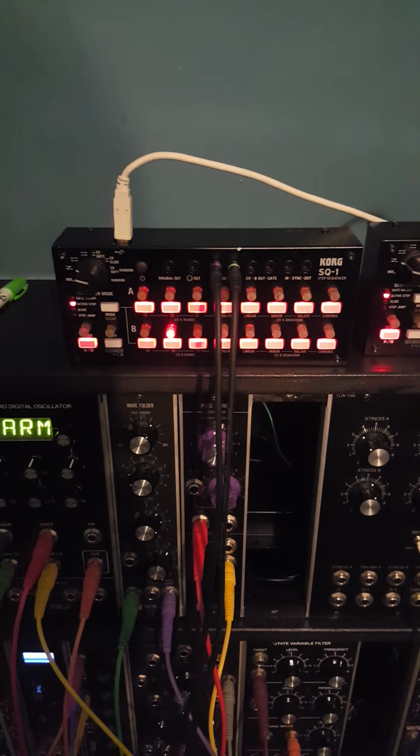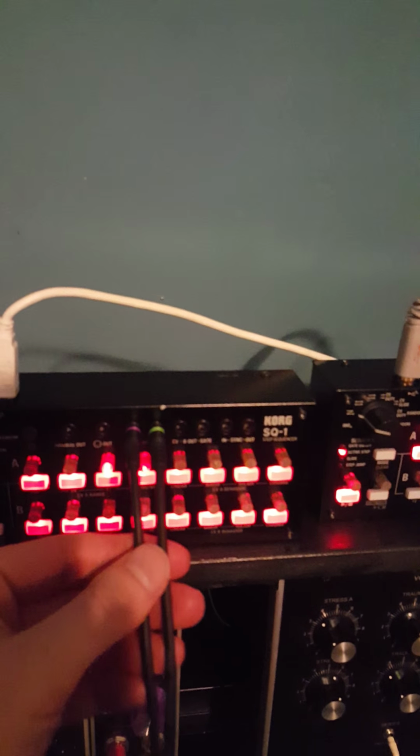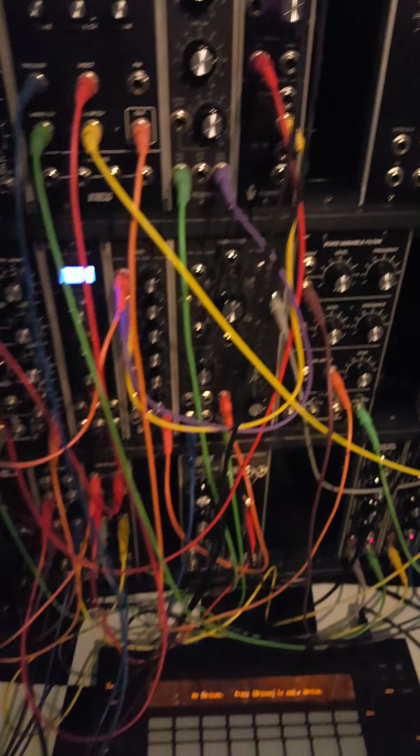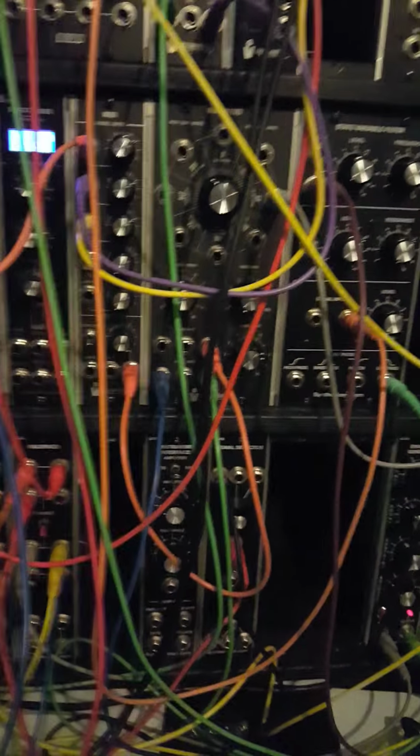Alright, so how do I use my SQ1s? This is an example of how I have it set up tonight. So I've got 16 steps, gate and pitch coming from here. And it's going through this mess of cables here.